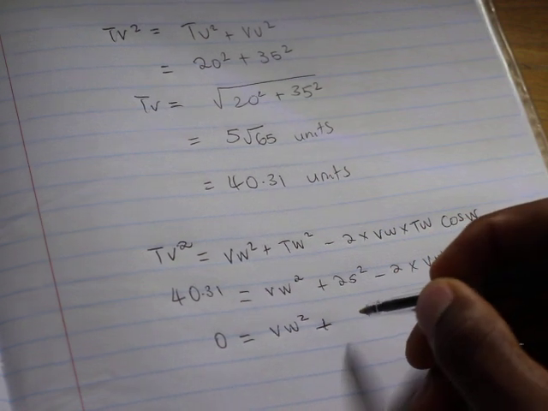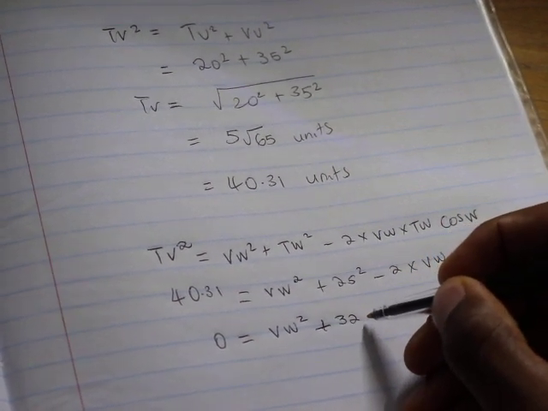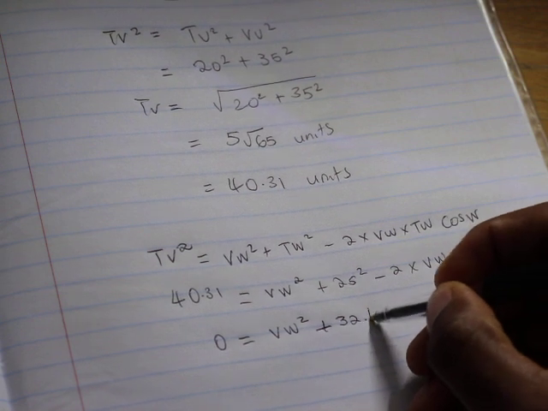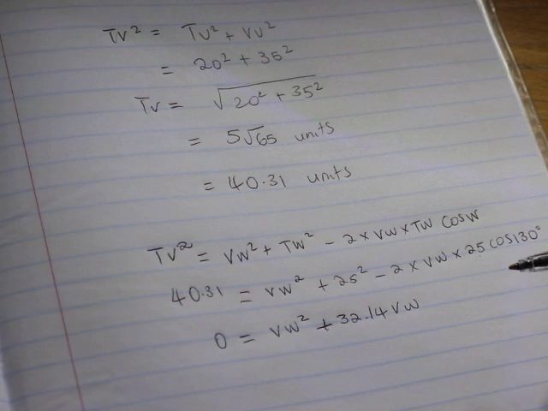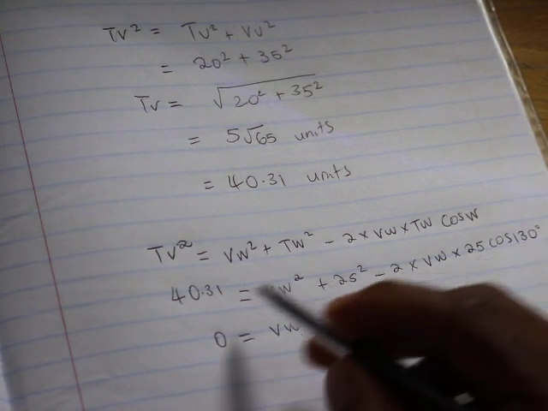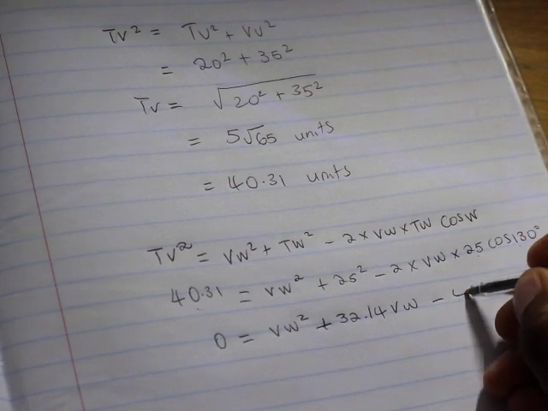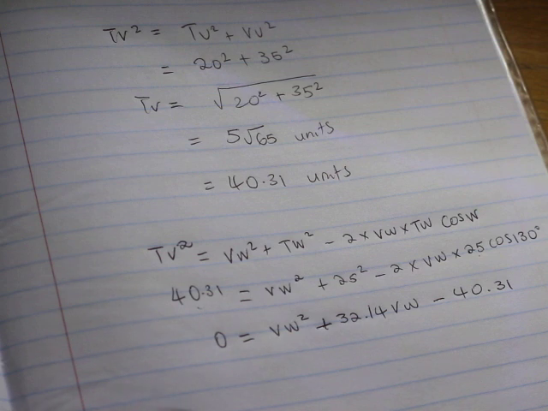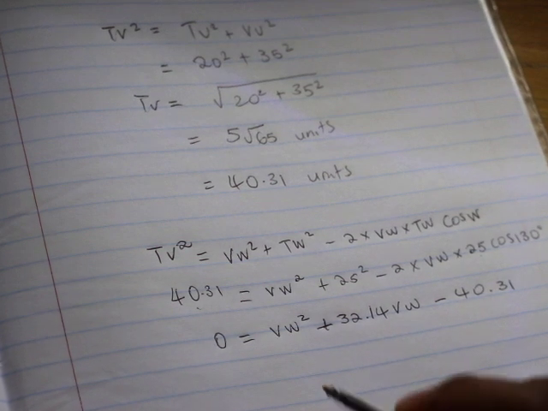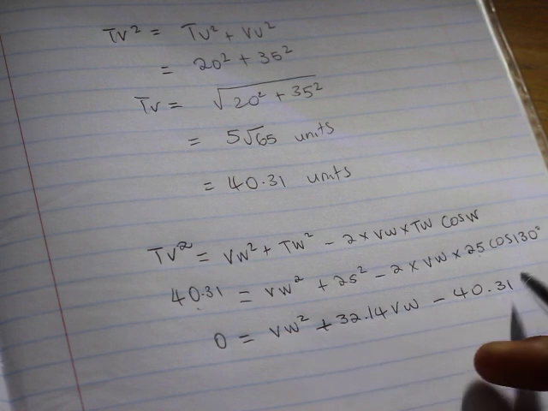So with this negative here, it becomes positive 32.14 VW. Okay, and then we take the 40.31 to the other side, so it becomes minus 40.31. So now we're ready to use the quadratic formula because this is quadratic, VW squared, and then VW.